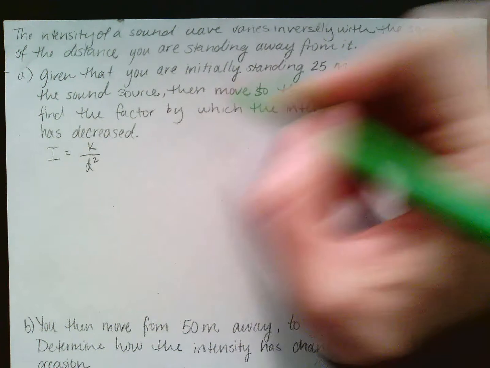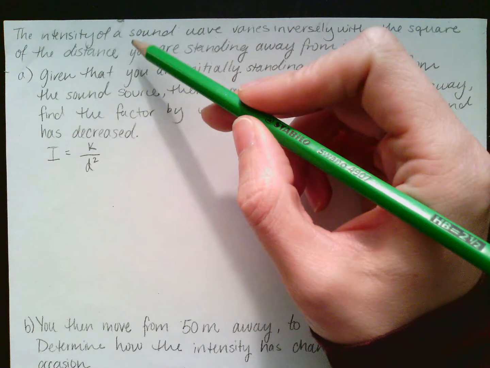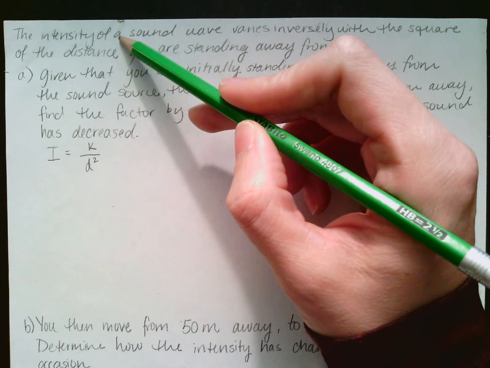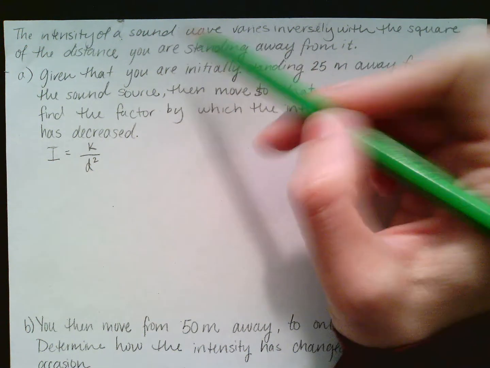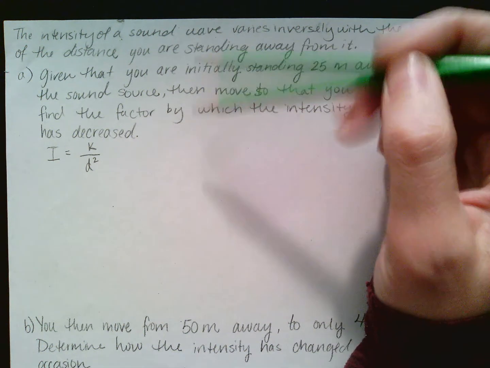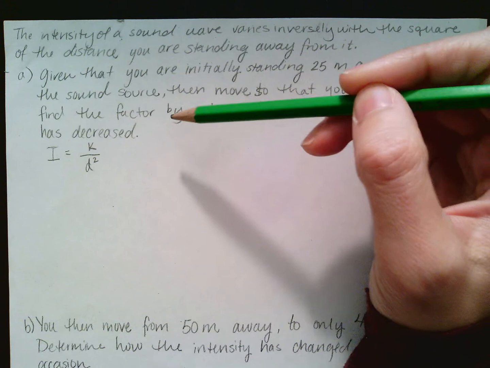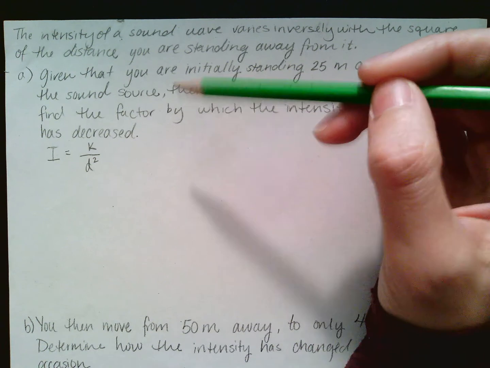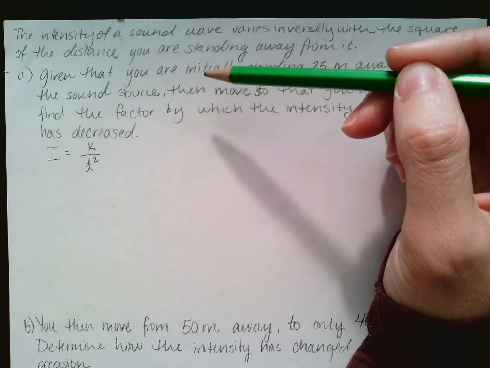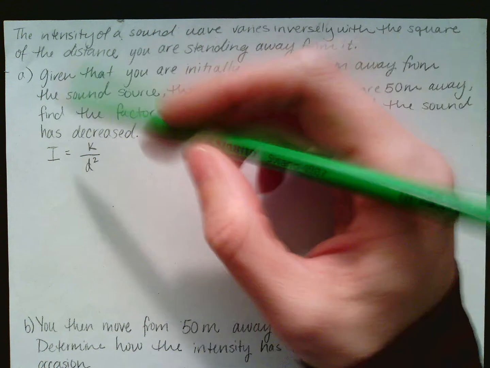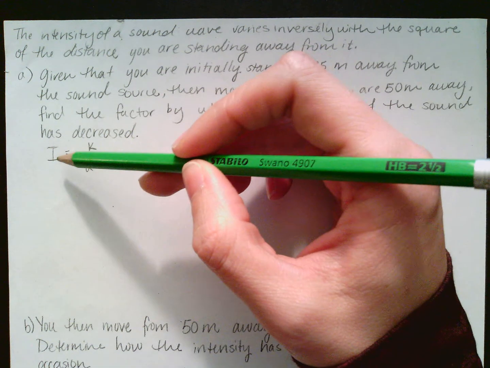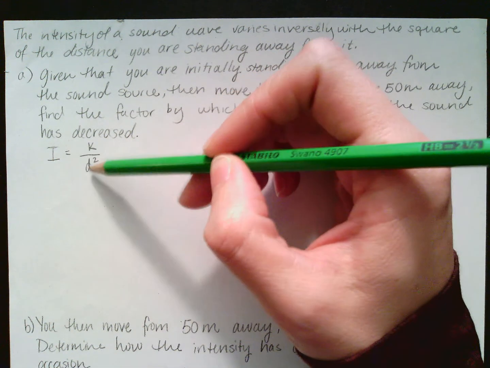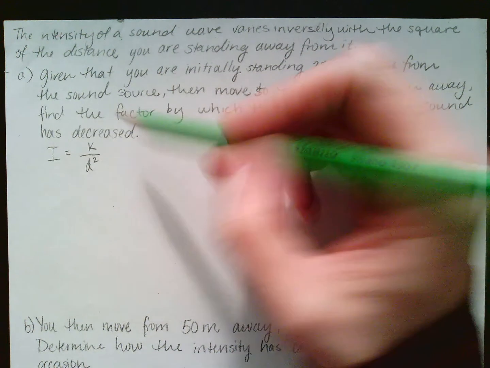You are standing away from it, meaning that the more intense a sound is, the smaller the distance is, right? Which makes sense. The closer you get to somebody, the louder they are, versus the further away you get from somebody, the softer they are. So the intensity gets bigger as this number gets smaller.